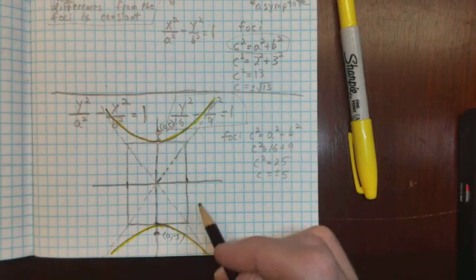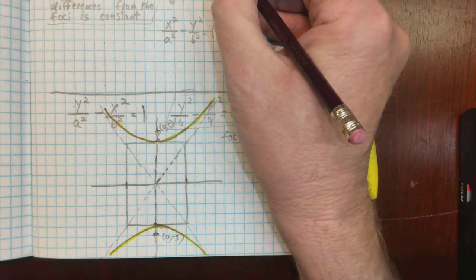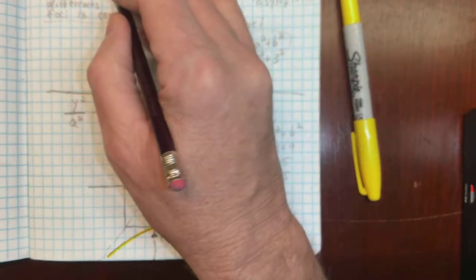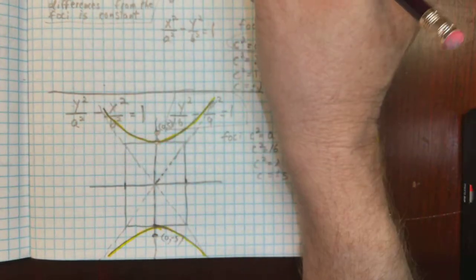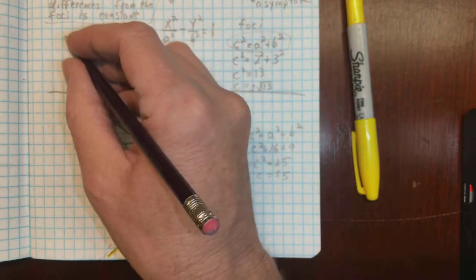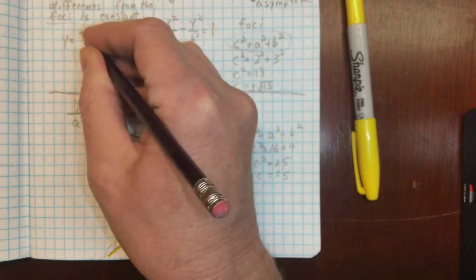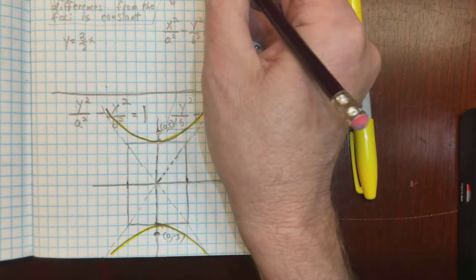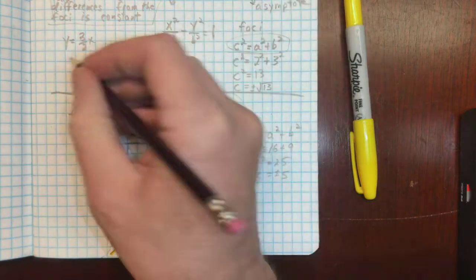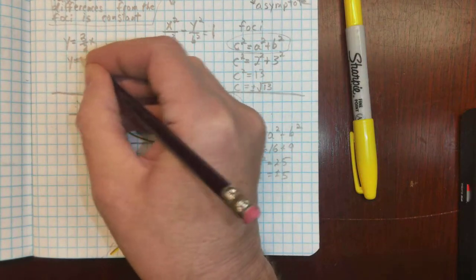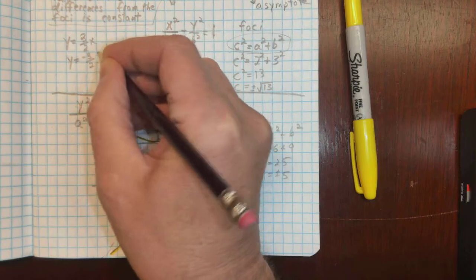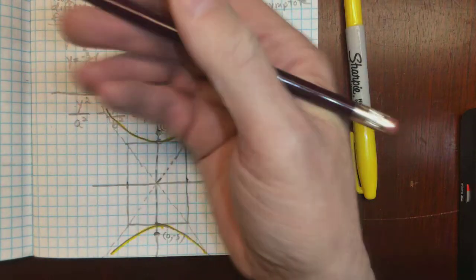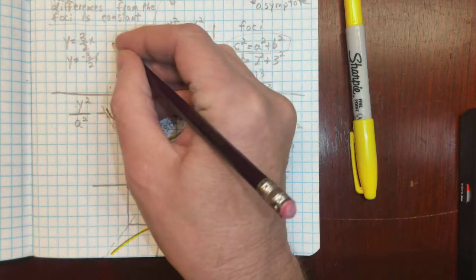These asymptotes, if you look, if I go rise over run, that's 3 over 2. And the y-intercept is 0, so y equals 3 over 2x. If I go down 3 and over 2, y equals negative 3 over 2x. And if you notice, the 3 is the b value, the 2 is the a value, and that would always be the case.